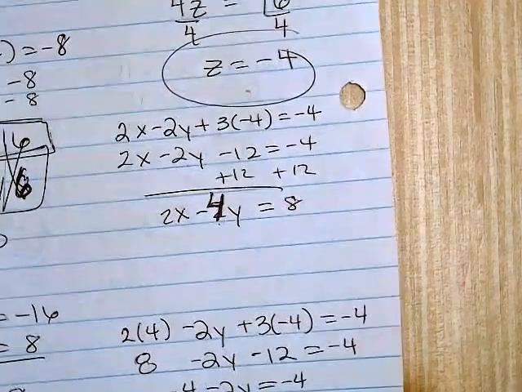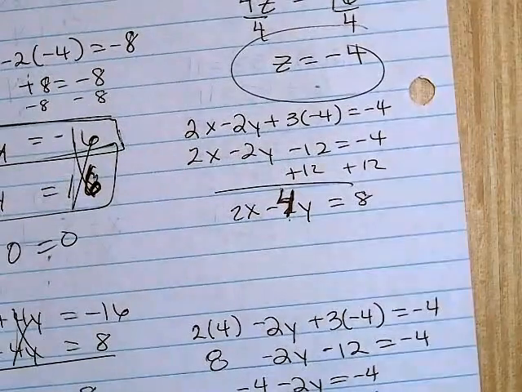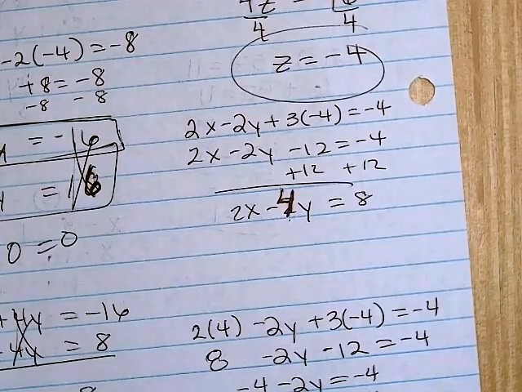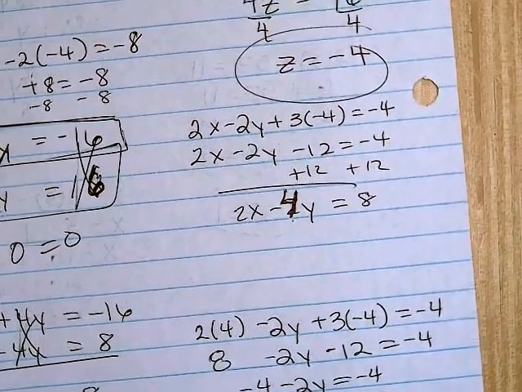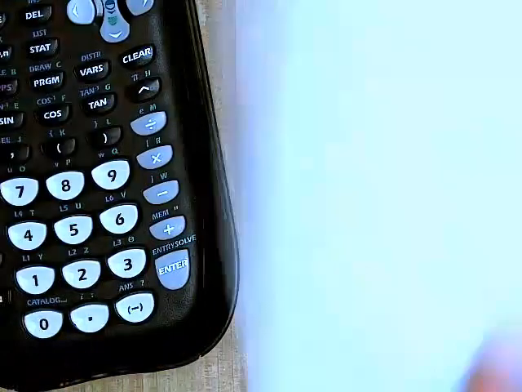Okay, let's find the mistake. Well, x is not 4. That's my mistake there. Okay, this entire problem, starting from scratch. We're going to work it.